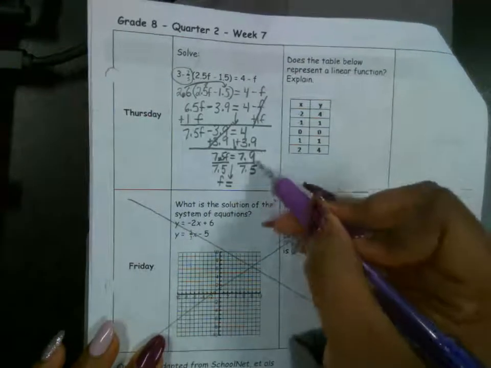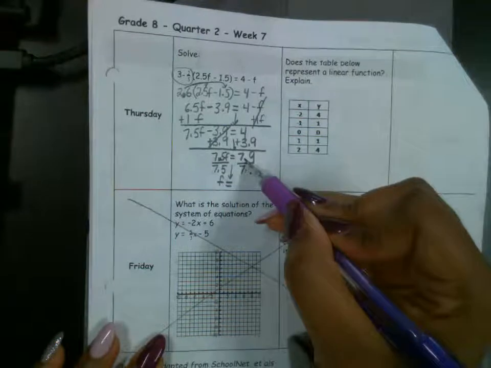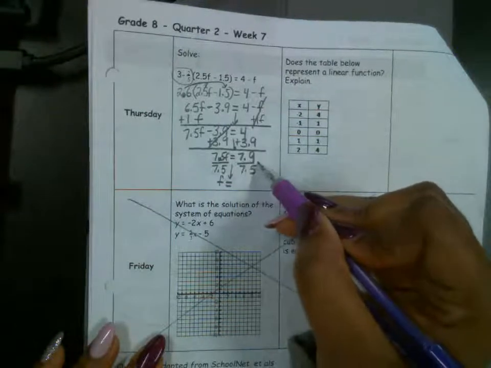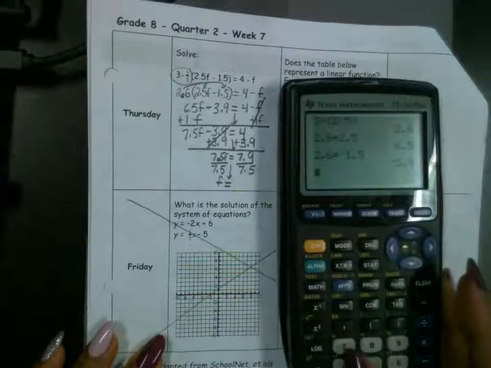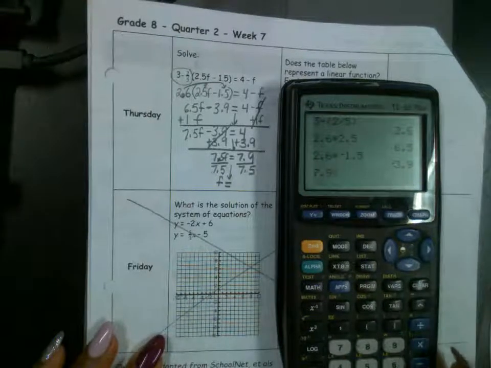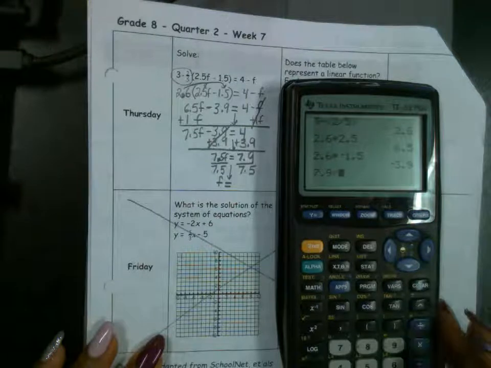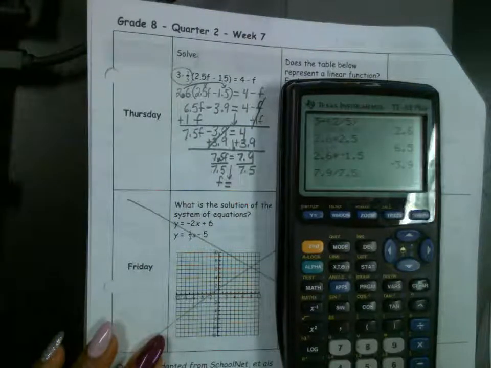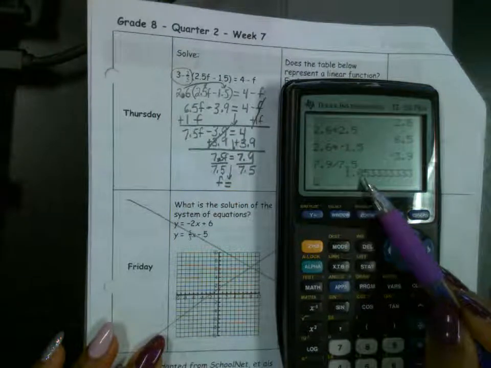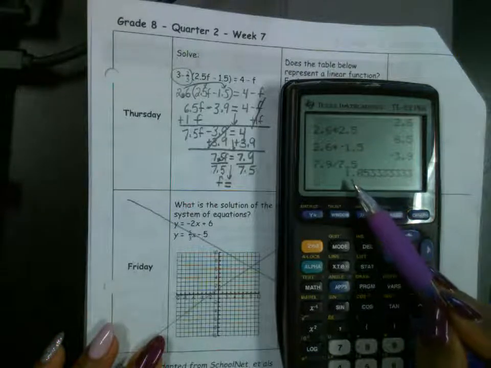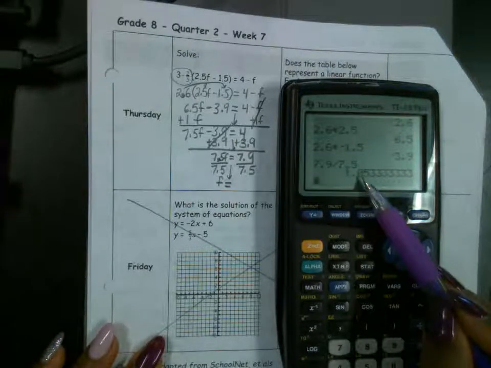And we need to type this in our calculator. 7.9 divided by 7.5. That gives us this number. We're going to round it off to the nearest hundredths place, 2 spaces behind the decimal. So that's 1.05.